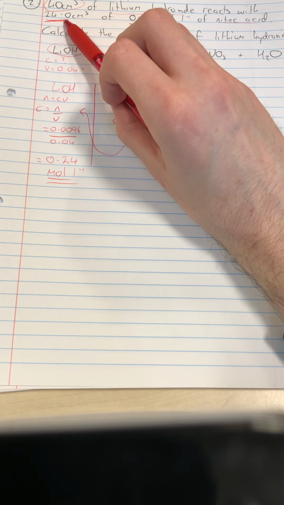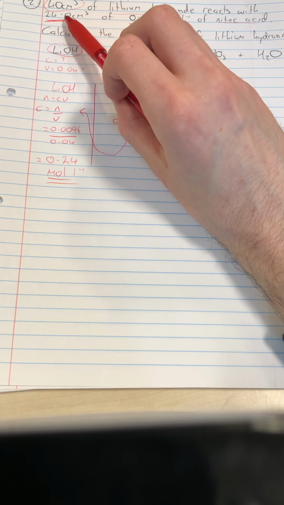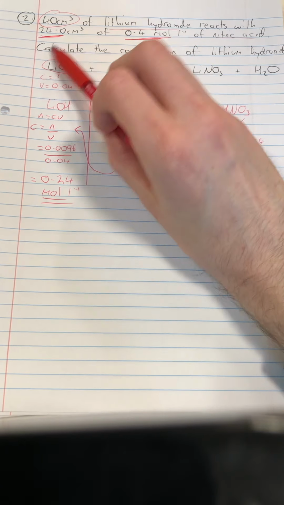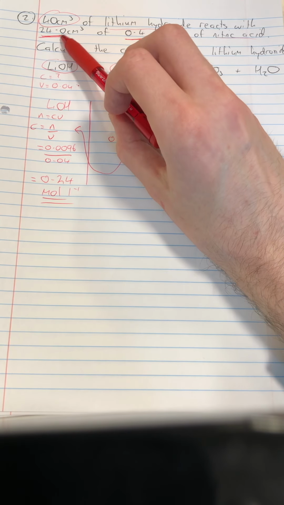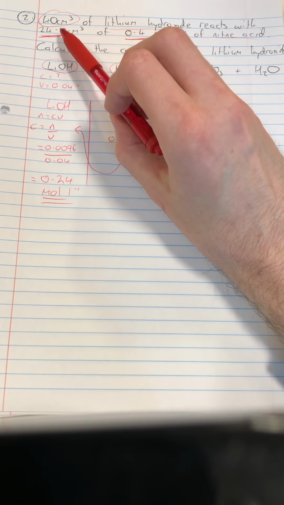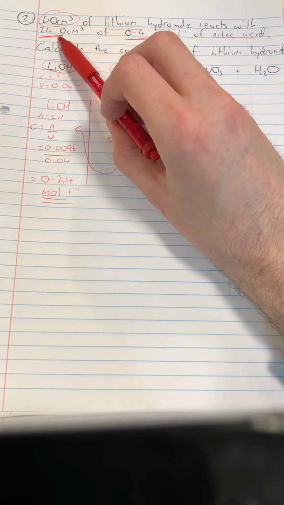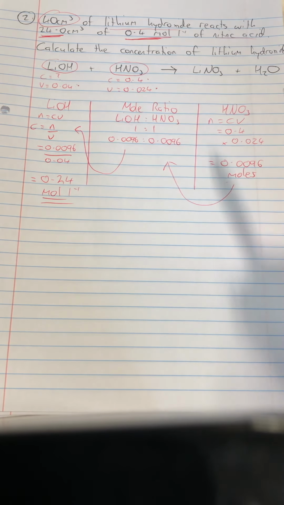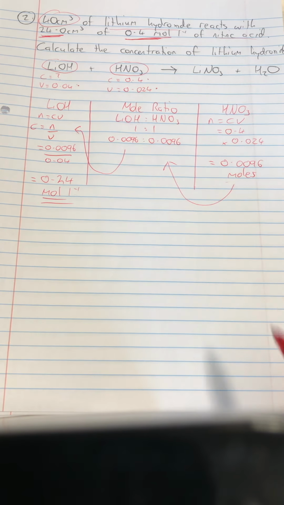Okay, so for example, 24.0, that must have been the average calculation. That must have been the average titre value. However, sometimes you're not always given the average. Sometimes you're expected to work out the average in a question, but don't worry, we'll go over that in the next lesson. Okay, right, that's us.